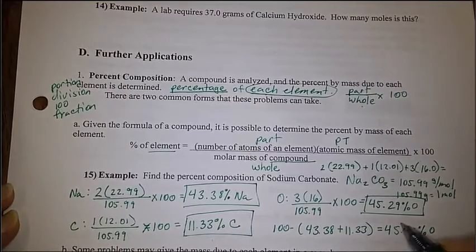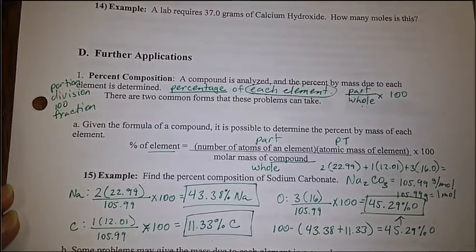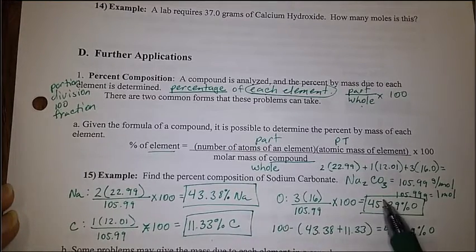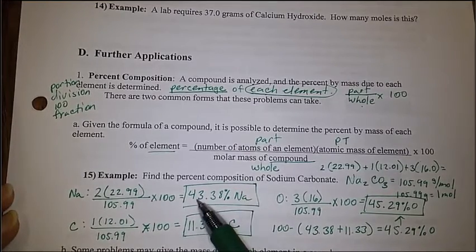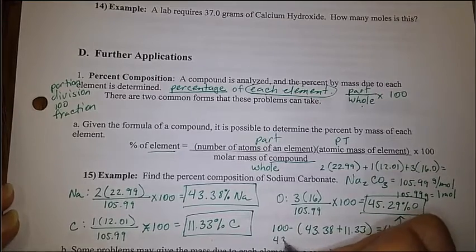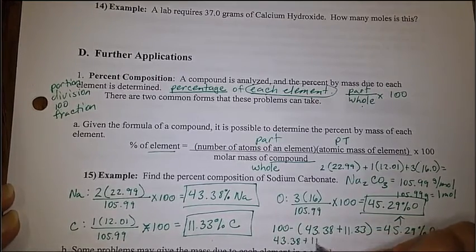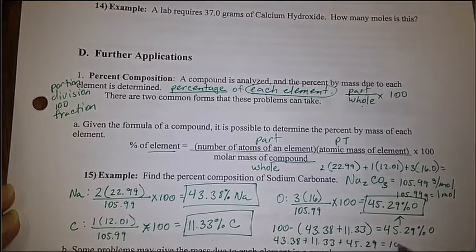So that's just another way of getting the exact same number. You can always check yourself by adding up all the percentages. All 3 percentages, 43.38 plus 11.33 plus 45.29, should equal 100%. So you can check yourself.